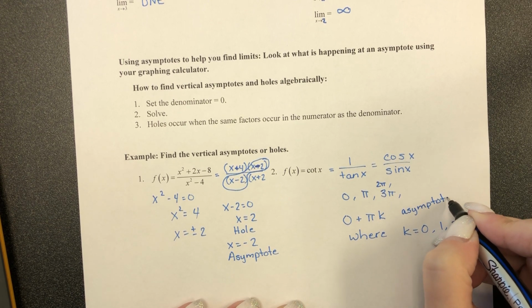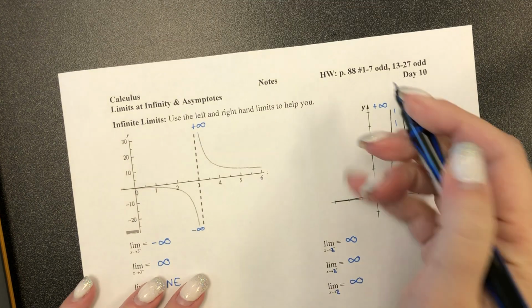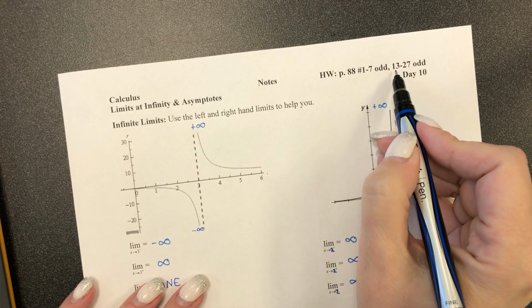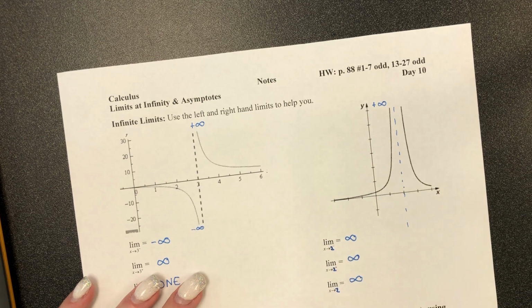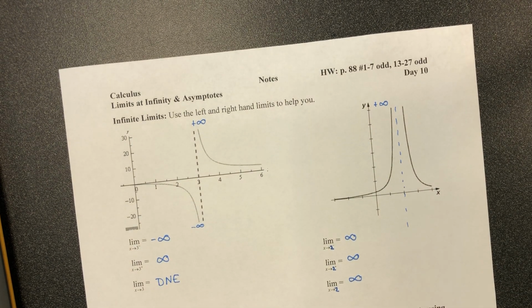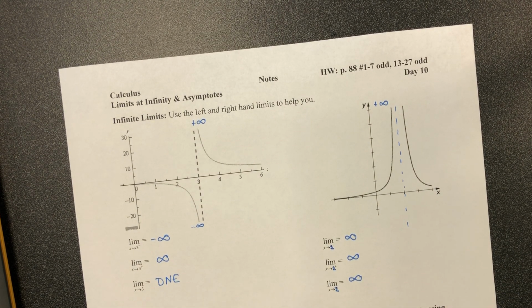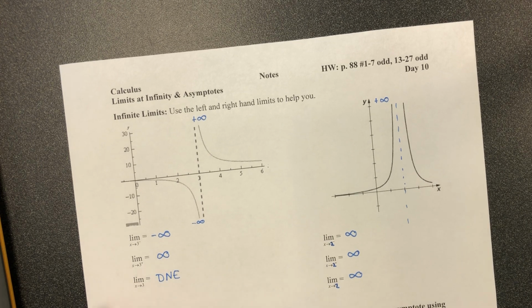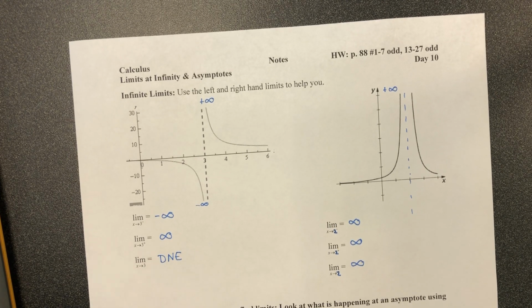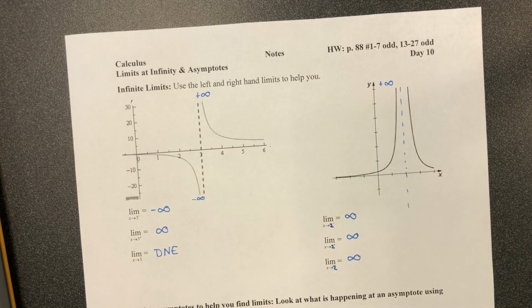Okay, so your homework is out of the book. It's on page 88, 1 through 7, and 13 through 27 odd. If you have any questions, of course, send me an email and I will send you back solutions to whatever your problem is. Like I said, short notes today. It will take you a little longer to do your homework, but as you're going along, just let me know what you need help with.